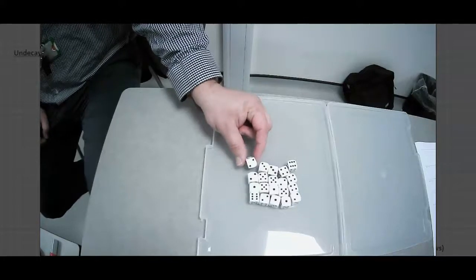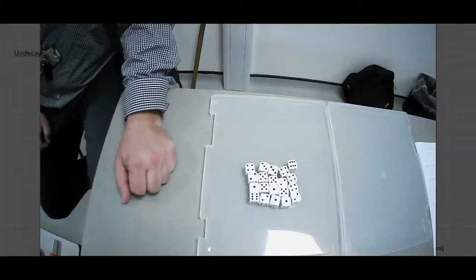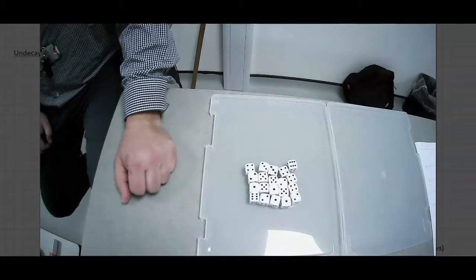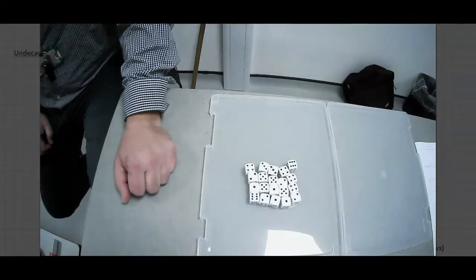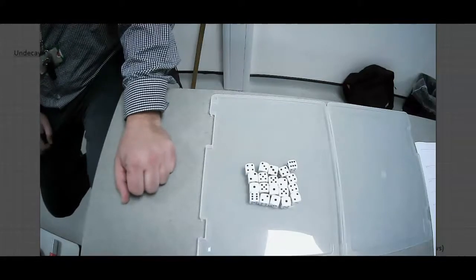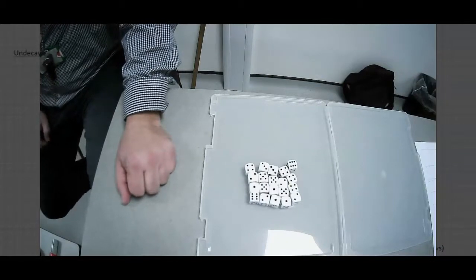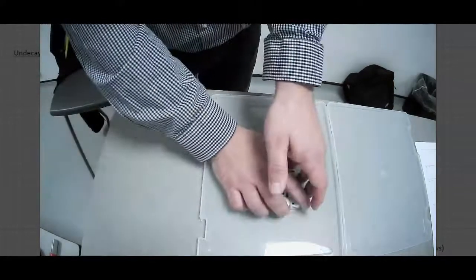When we roll the dice, if they land with a 6 uppermost, we're going to say that they have decayed. In other words, their nucleus has fired out some radiation and the atom has changed and become a different element because its nucleus has been altered. When they decay, I'm going to remove them from the sample. So, let's go for a first roll.